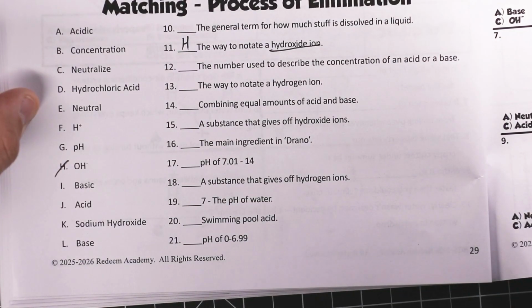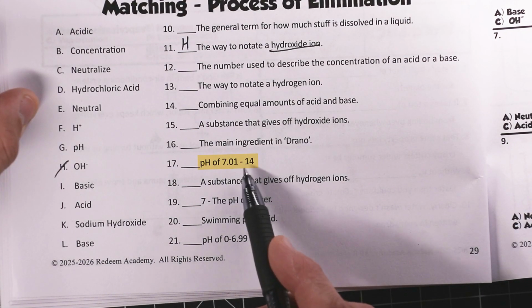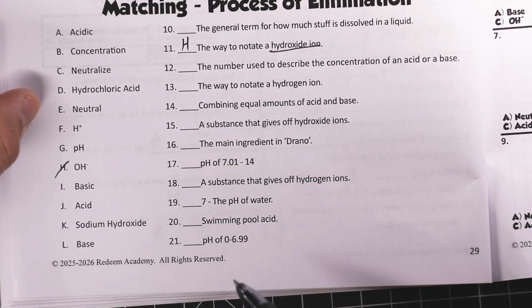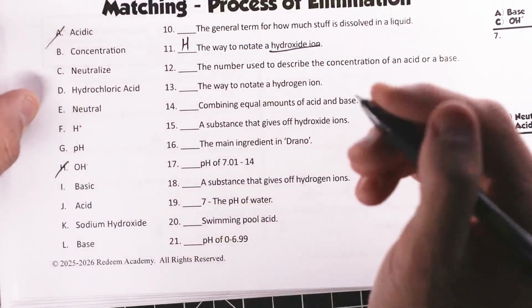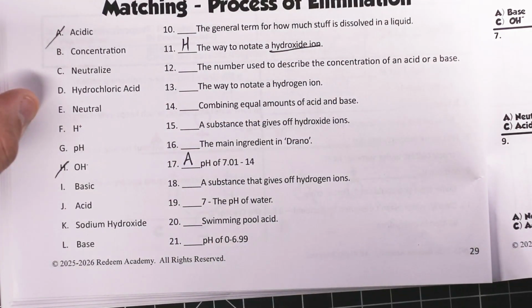This is also really tricky. A pH of 7.01 to 14 is a basic pH. So make sure you use that correctly. I mean, acid feels right, but it's a basic pH. All right, let's go to 8.2.